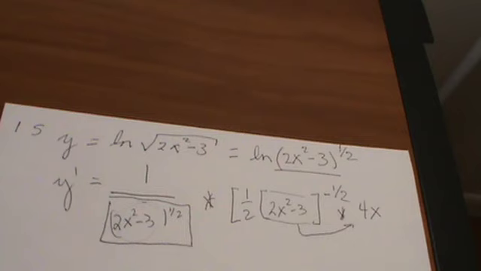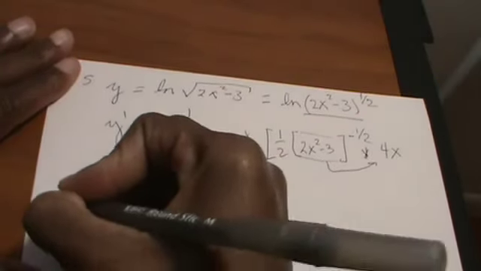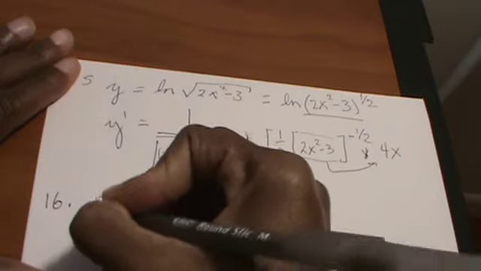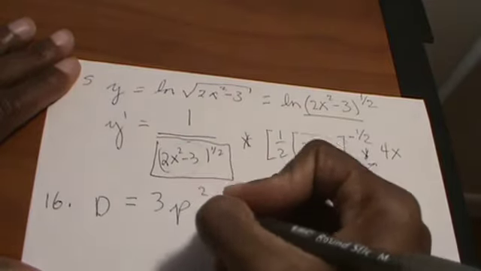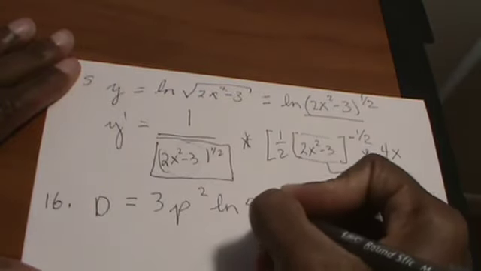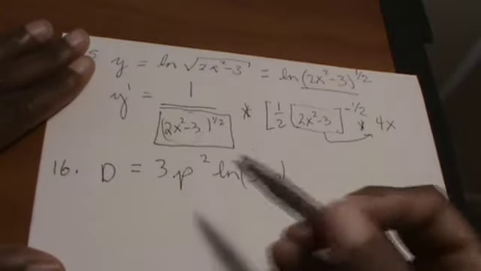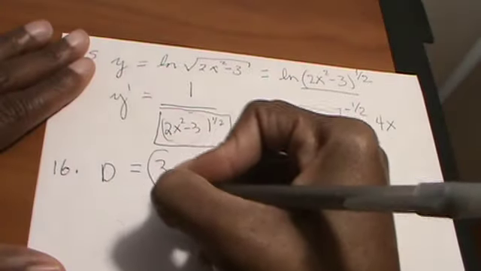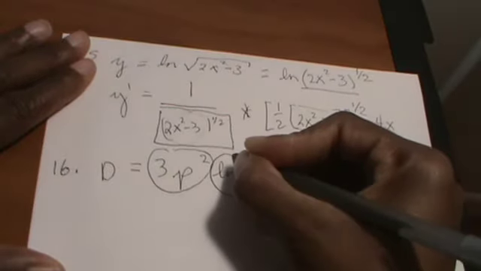All right, I'm going to end on problem number 16, and then you guys are responsible for all of the rest that follow. 16 reads, D equals 3p squared natural log of 5p. So this is the product rule. Notice you have something with a p in it times something with a p in it.